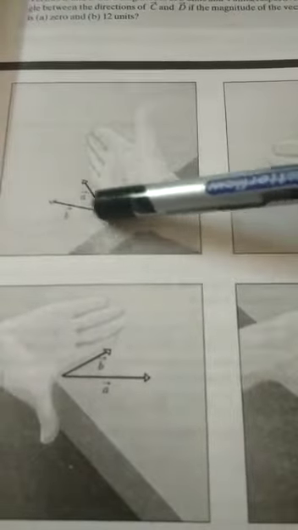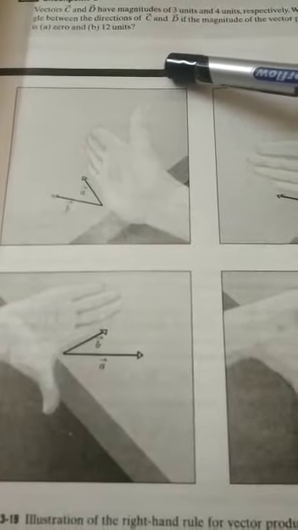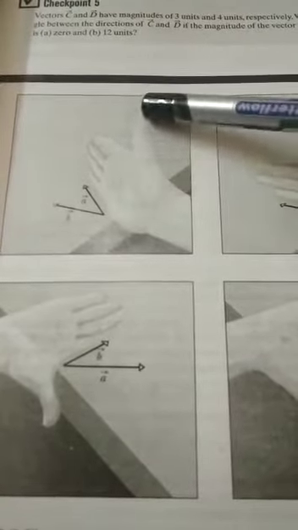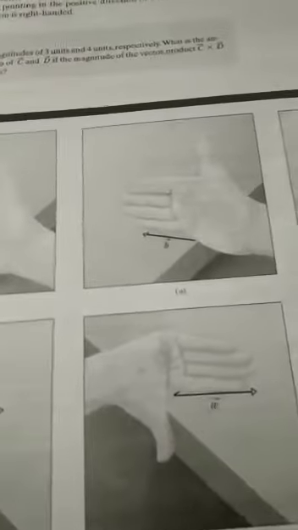A and B are in the horizontal direction, the extended thumb is pointing upwards in the vertical direction. So this is the direction of the vector C, pointing upwards, outwards, towards us.